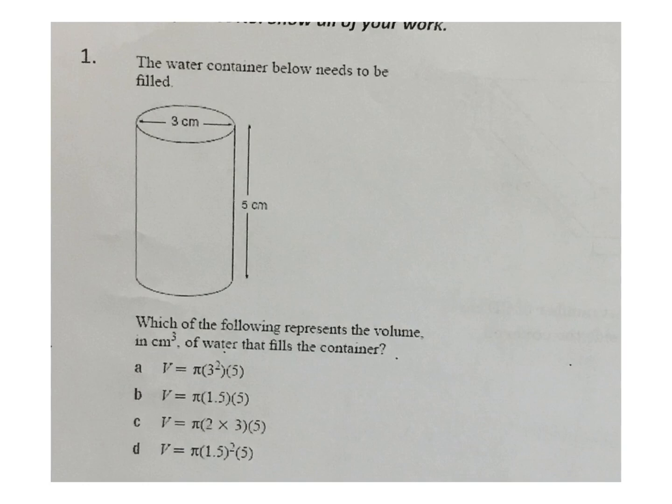The water container below needs to be filled. So if you're filling up a container, the space that's occupied inside the container would be represented by what? Volume or area? Volume. What shape is this? So you know automatically you're dealing with volume of a cylinder.